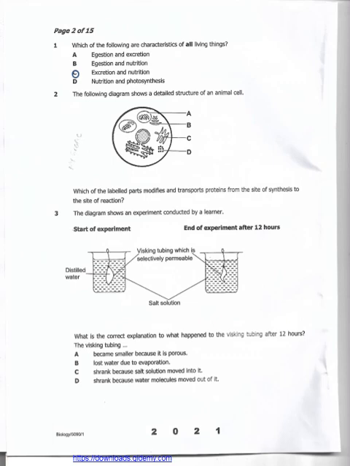Question number 2. The following diagram shows a detailed structure of an animal cell. Which of the labeled parts modifies and transports proteins from the site of synthesis to the site of reactions?